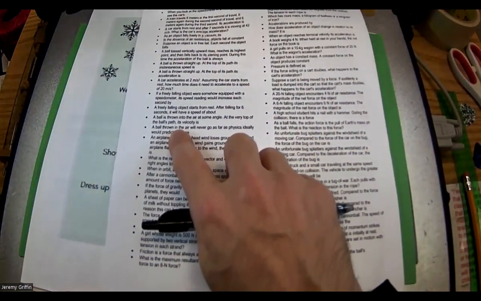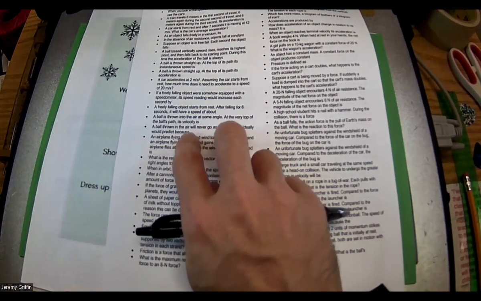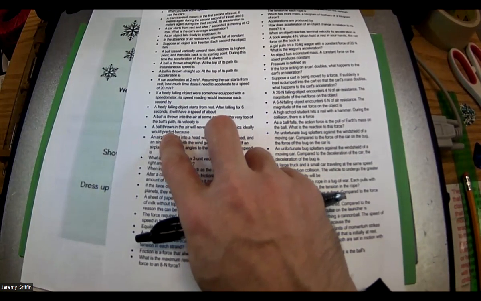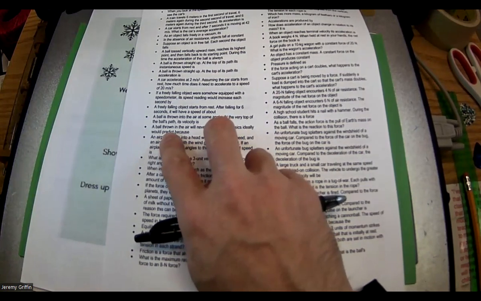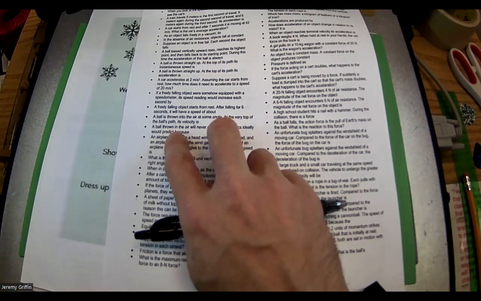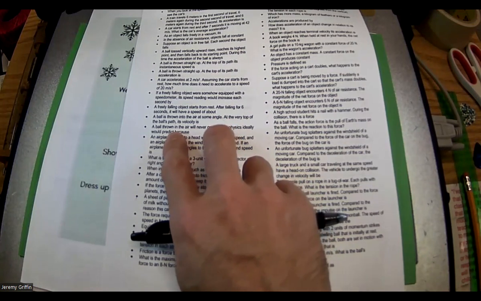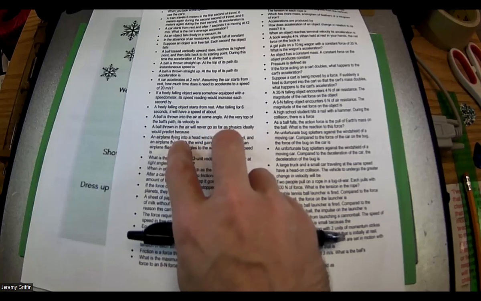A projectile thrown through the air will never go as far as physics ideally would predict. We can sit down here and do these equations, and then let's say we go out into the field and throw some tennis balls, and they always land a little bit short. Mainly because of why? Air drag. Yeah, because we make some simplifications for this class. That's kind of a big simplification, right? Air drag. We're ignoring that.